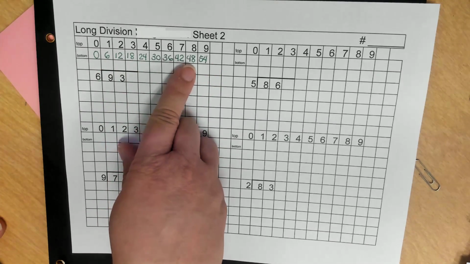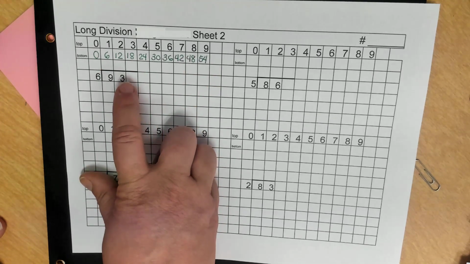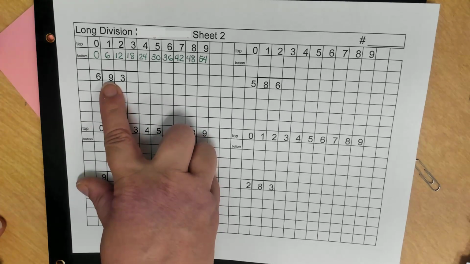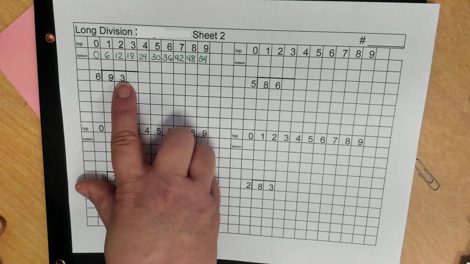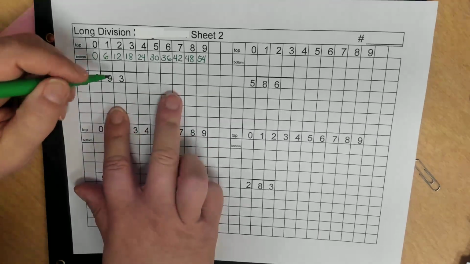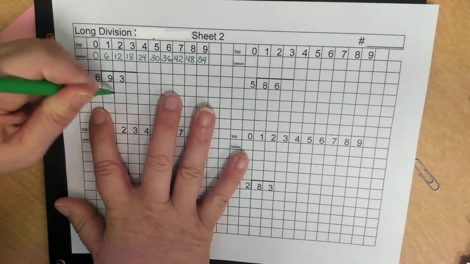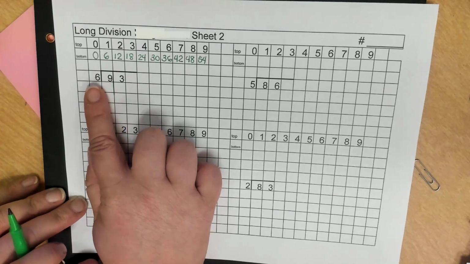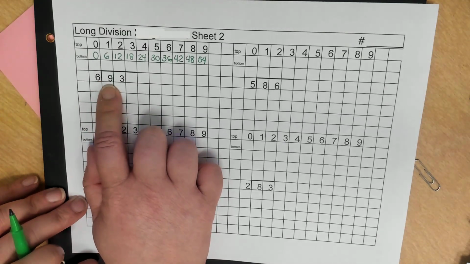Now that we have all of our facts down, long division is going to get so much easier. What I'm going to do here is I'm going to separate the 9 and the 3 and make it look like 2 separate problems. So I'm going to draw a little line there. And I'm going to think, how many groups of 6 can I pull out if I only have 9?